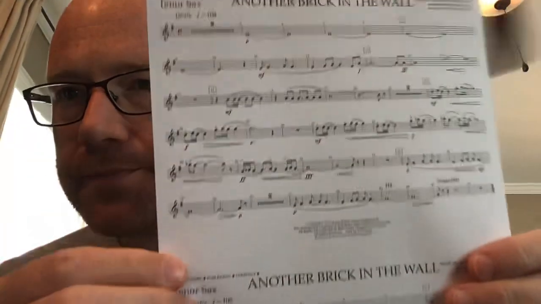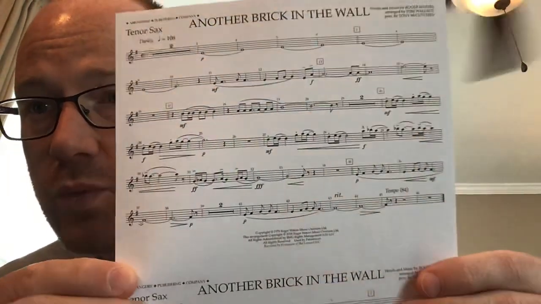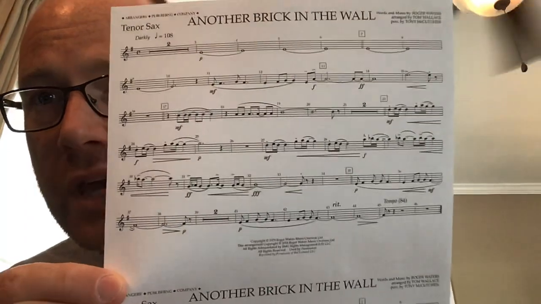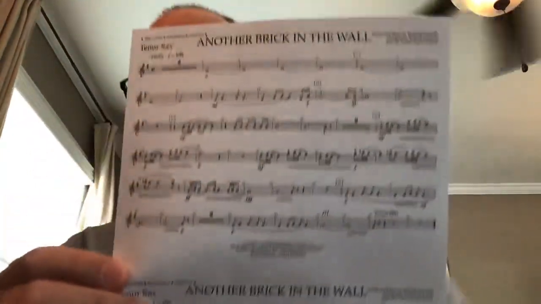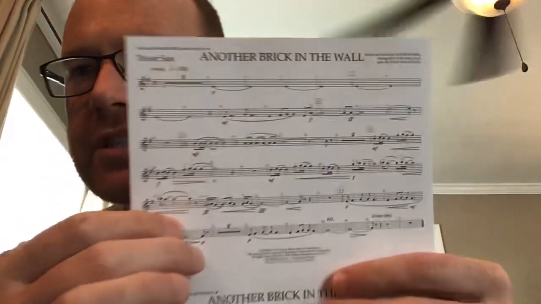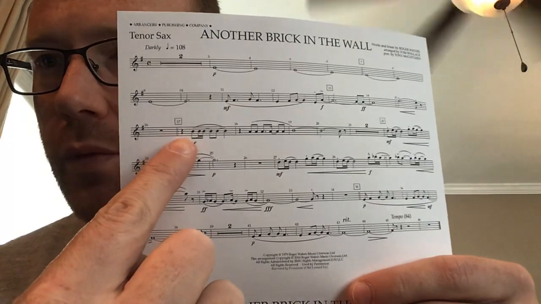All right, tenors. Let's take a look. Starting at 17. All right, so we went to 17 last week, mainly just because you had a bunch of whole notes at the beginning. So let's keep going this time. All right, so from 17, once without the ties.